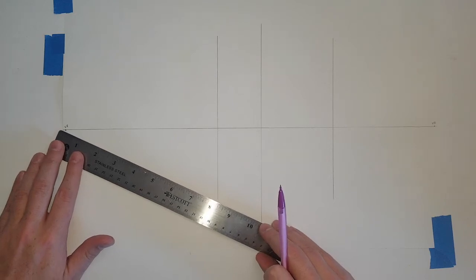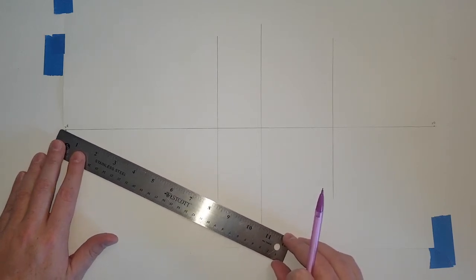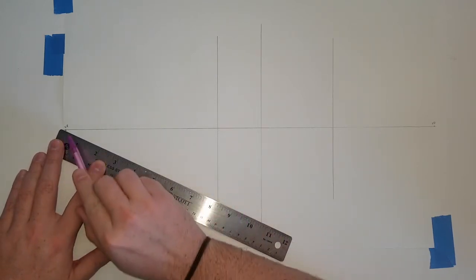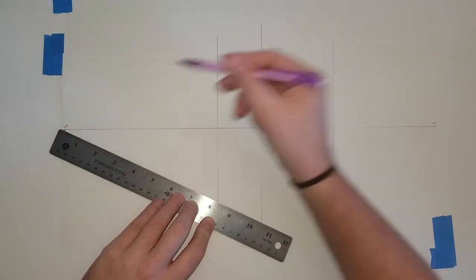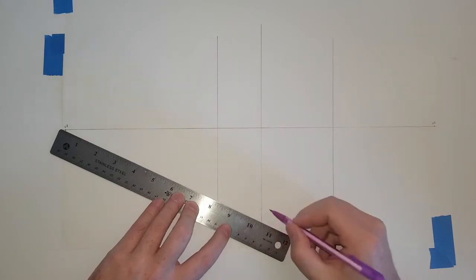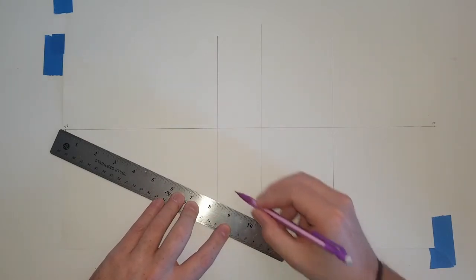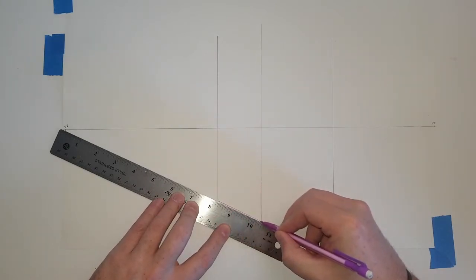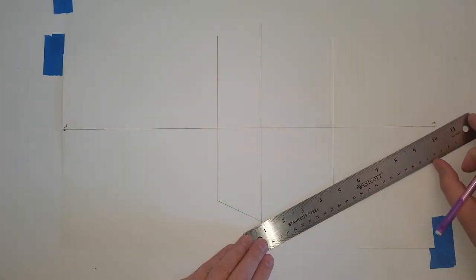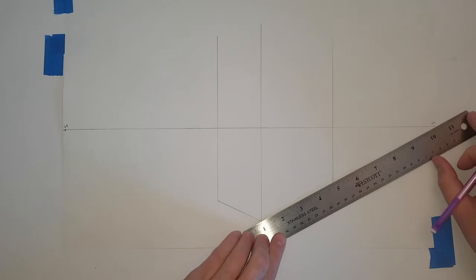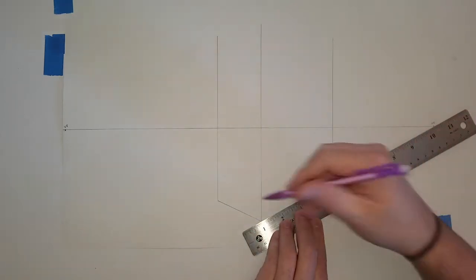So to make that first side, we're making sure we're going through the vanishing point on our left, because it's the left side of that building, because this is the center of the paper. And also I want to make sure I'm hitting both of the vertical lines we have. Now for the right side, I'm doing the same thing, but just making sure I'm going through the right vanishing point.